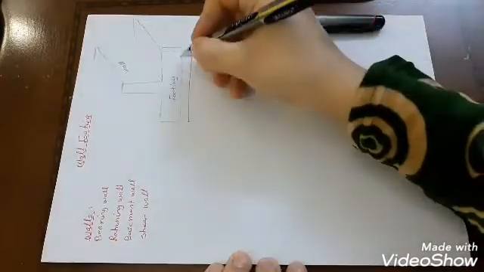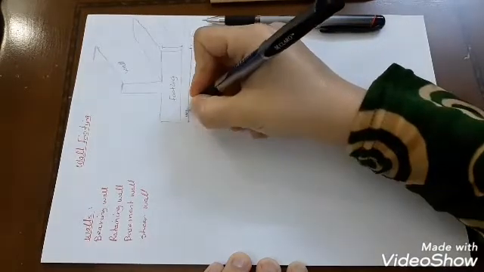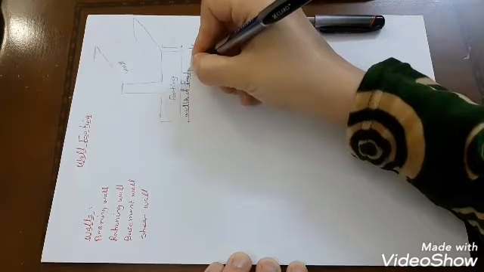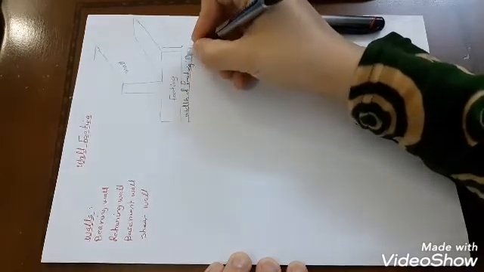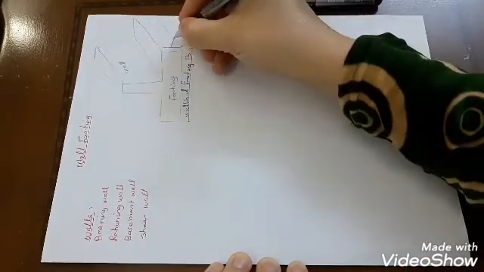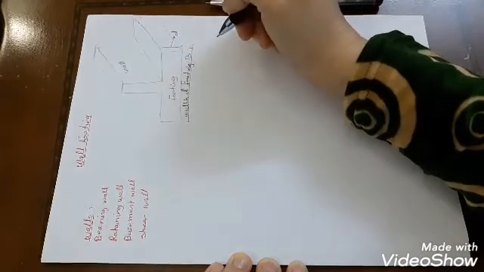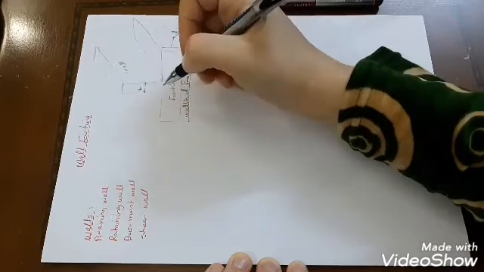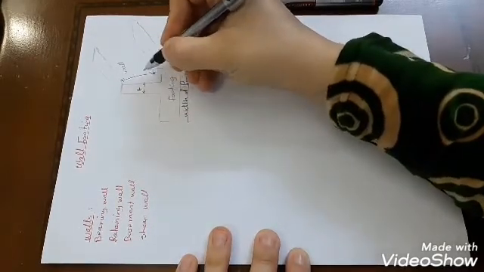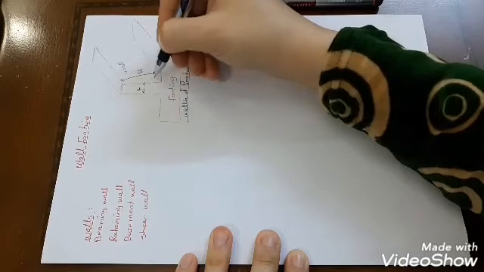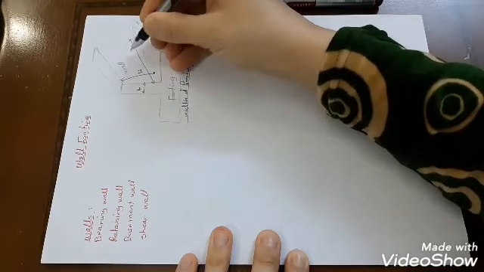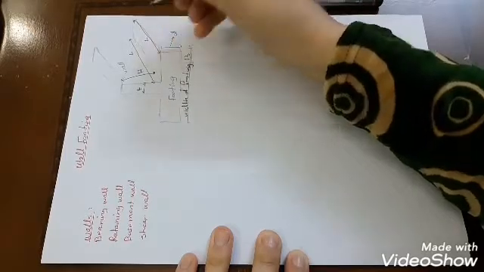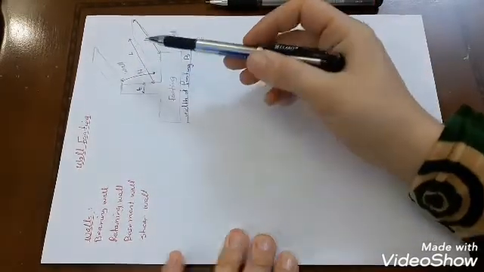This footing width, B. Depth of footing, D. This wall thickness, T. Height, H. And length, L. Also the length of the footing equals L. Length of footing equals length of wall.